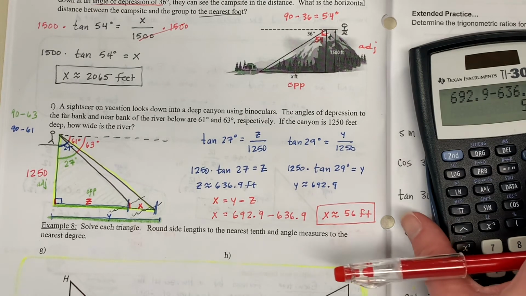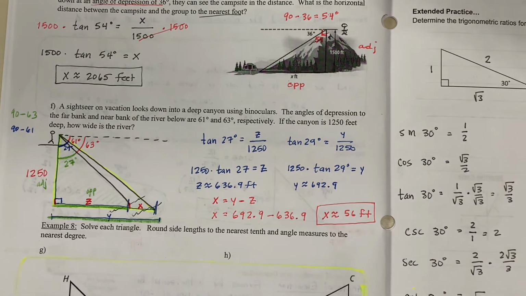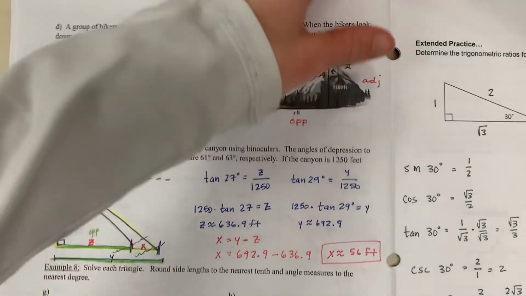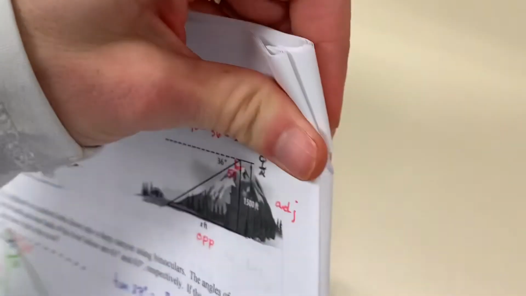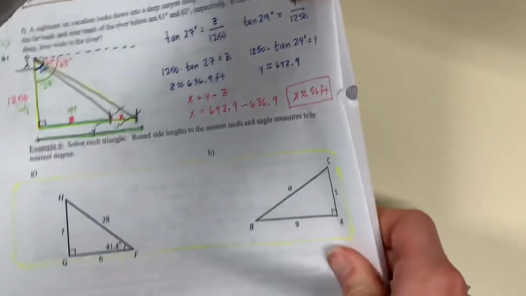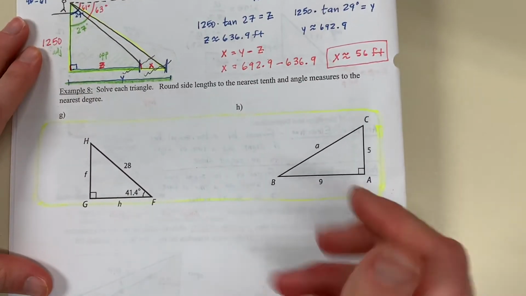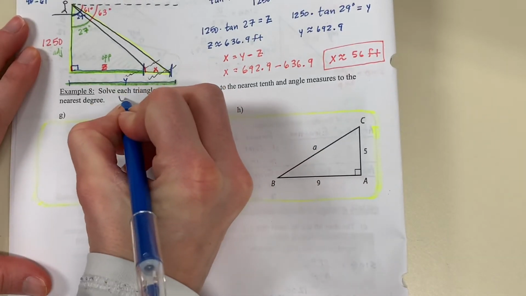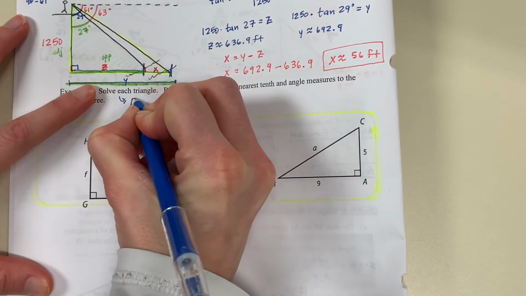This is just kind of a wrap up of everything from 4.1. Now, when you are asked to solve each triangle, you are asked to find all missing sides and angles.